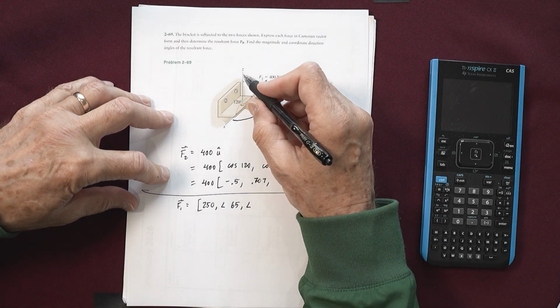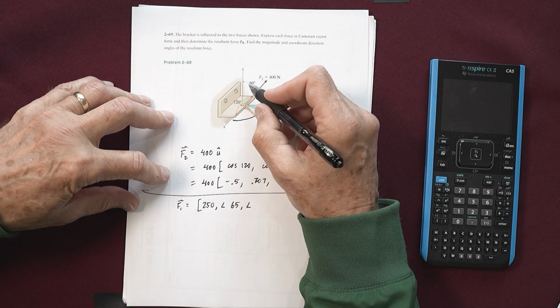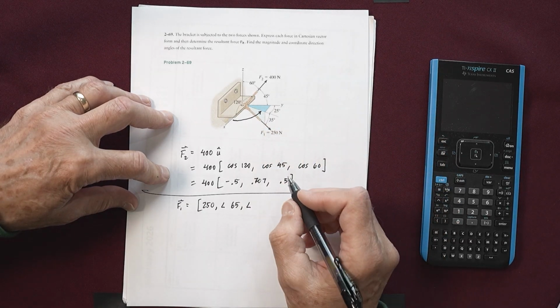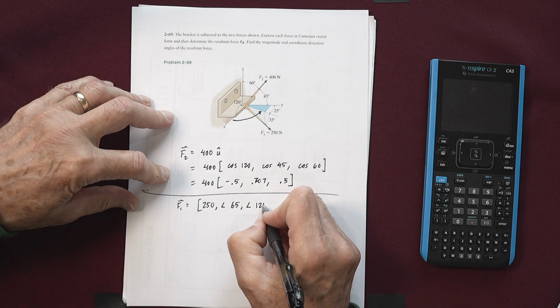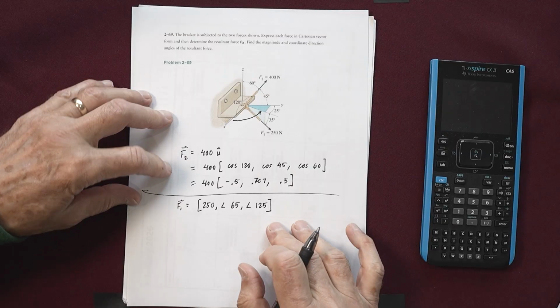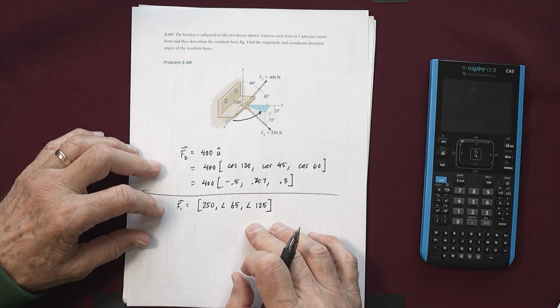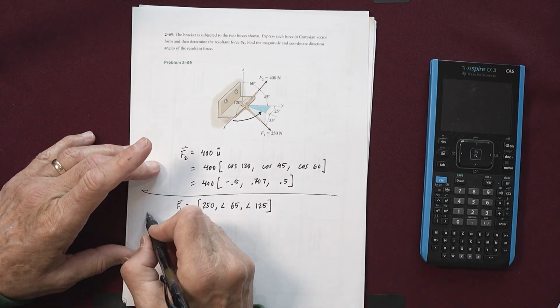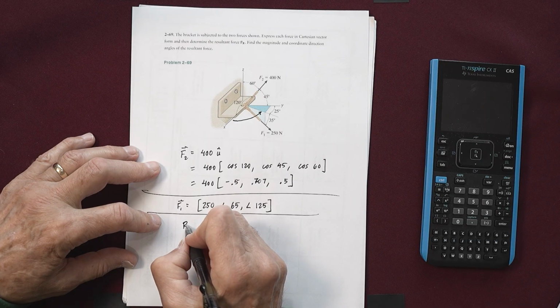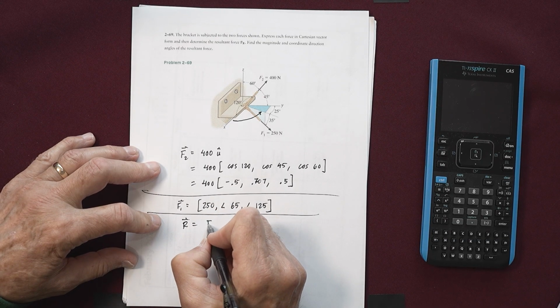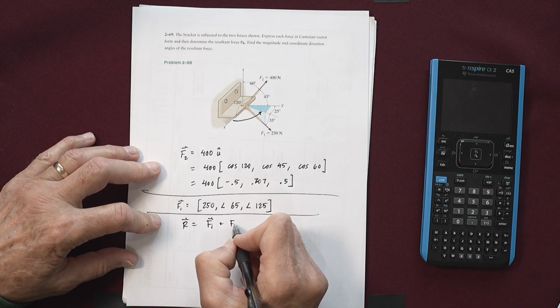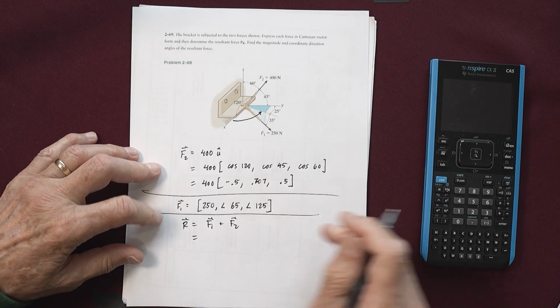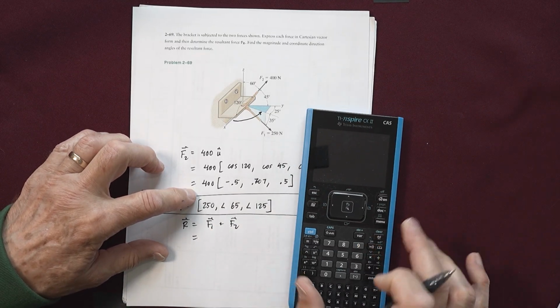And then I need phi from z down to here, which is 90 plus 35, which is 125. And that's my F1. And so then finally, if you want to get the resultant of these guys, which is basically F1 plus F2, it's super easy to put this into your calculator.